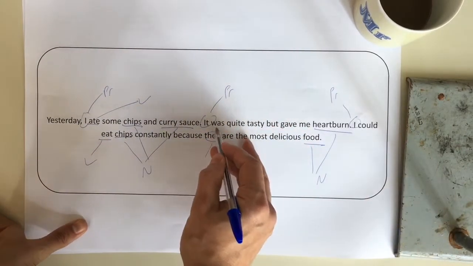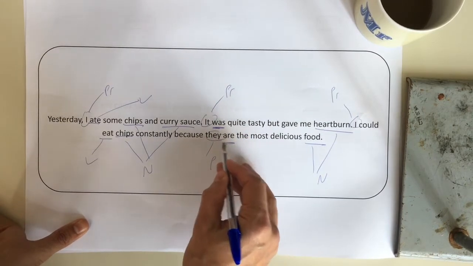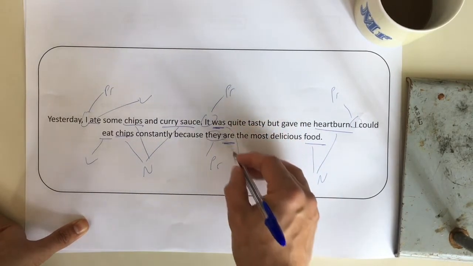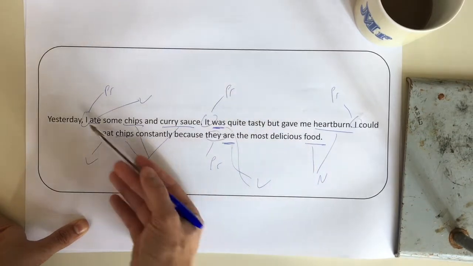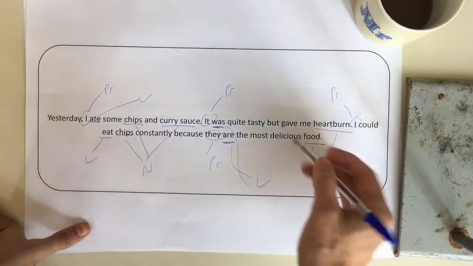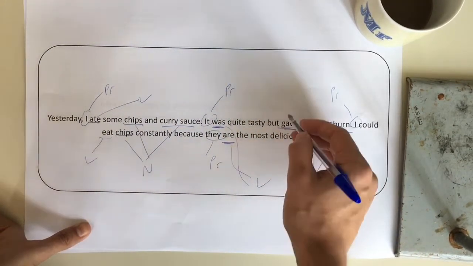And there's these weird ones, so that's the one where you just have to sort of learn them really. Was and are part of the verb to be. Okay, so they're verbs as well. So I ate. Oh, and gave as well. What did you do? I gave it to you.